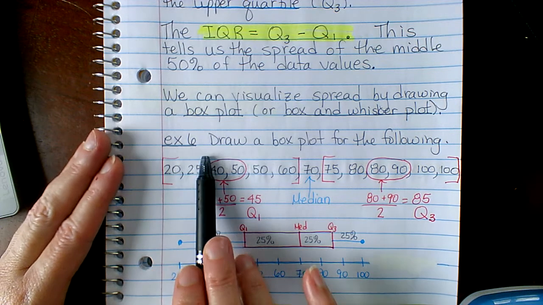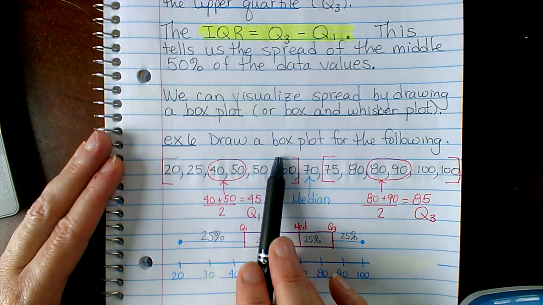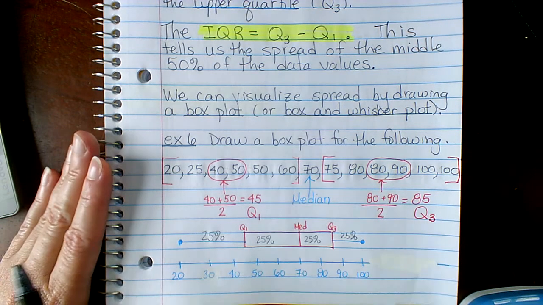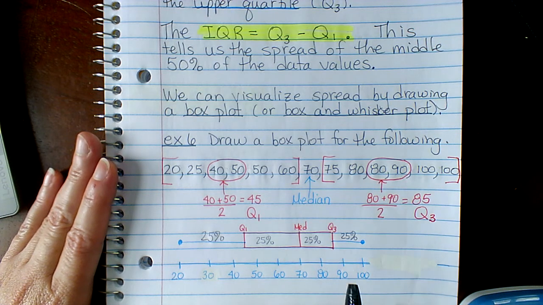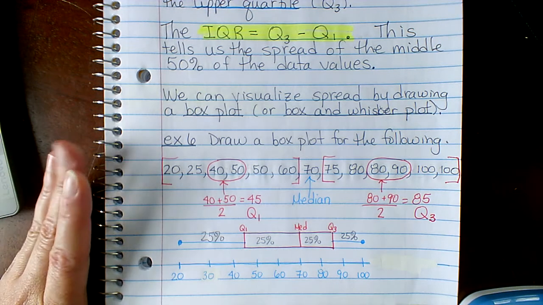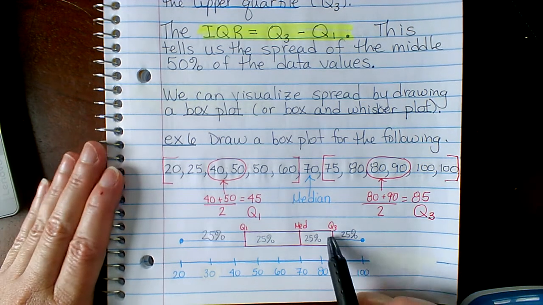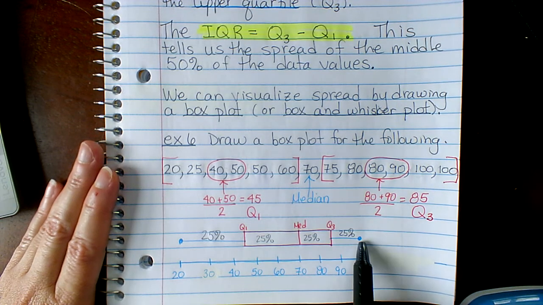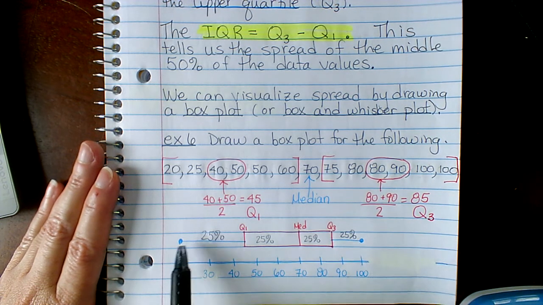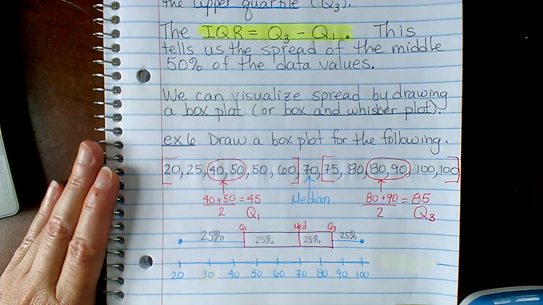So we were doing example 6 and drawing a box plot, also sometimes called a box and whisker plot. In order to draw a box plot, we need to find the upper quartile, the lower quartile, and the median. Those are kind of our boundary points. We also need the extreme values, the largest and the smallest data point.